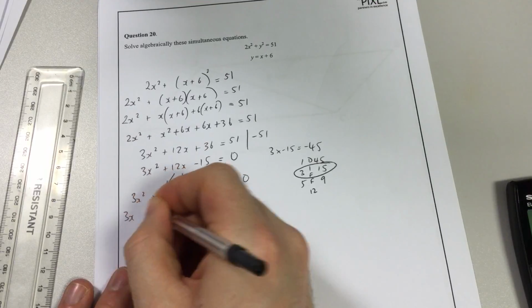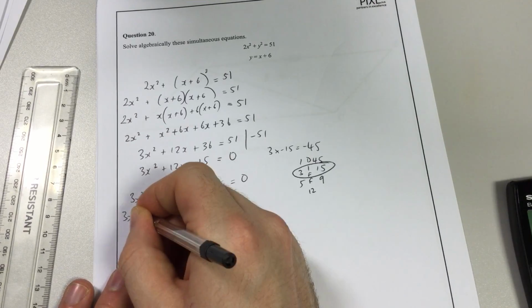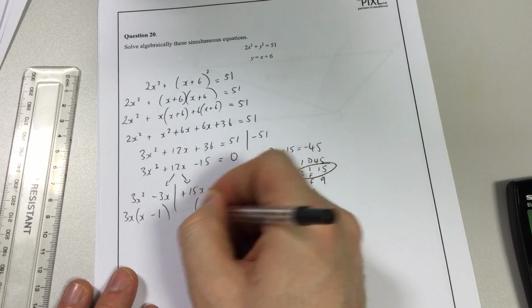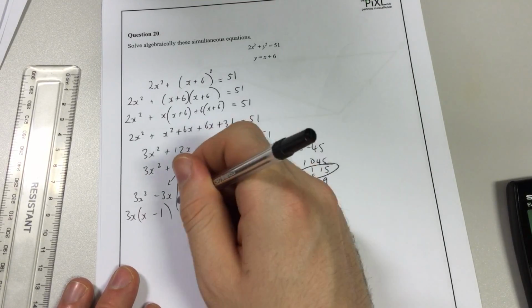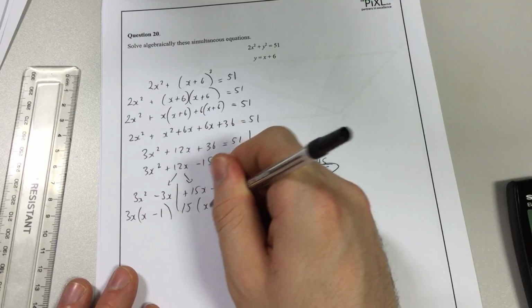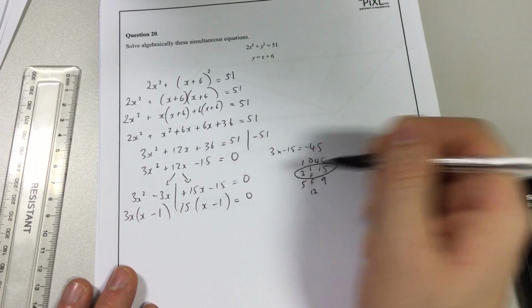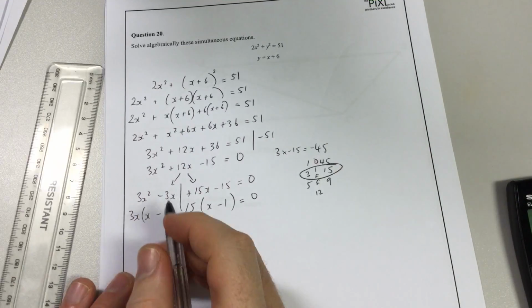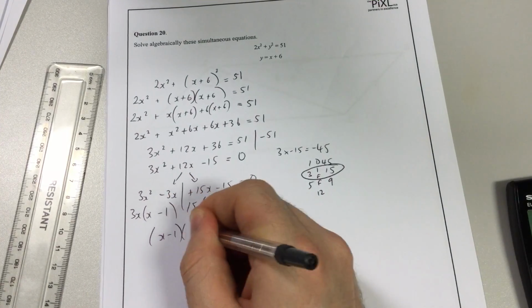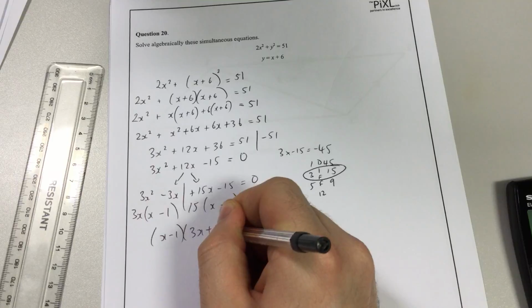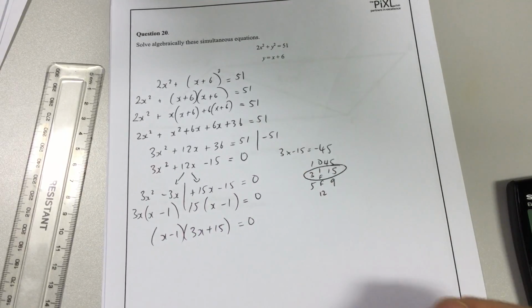So 3 and x is in both sides, leaving x minus 1. And that's what I'm hoping will come out in this bracket. The x minus 1 should come out here. 15 is in both of these, and that leaves x minus 1. And now the bracket's saying I know I'm on the right track, so I can take the bracket out, and I've got this as my factorised solution.